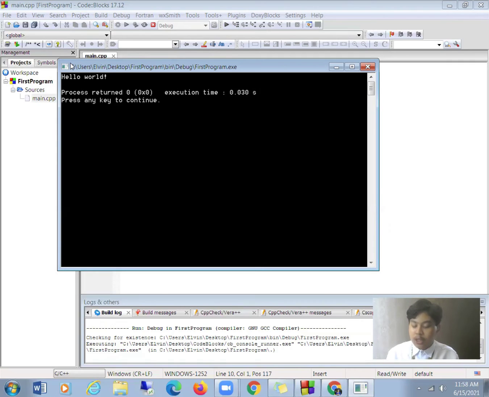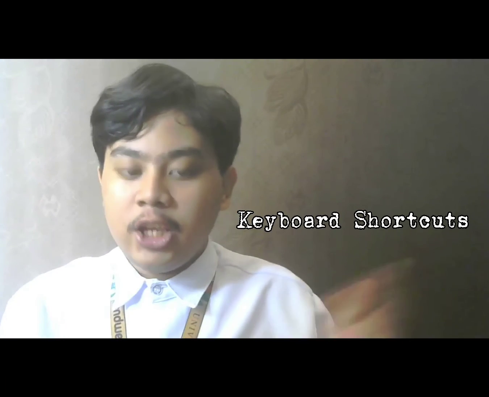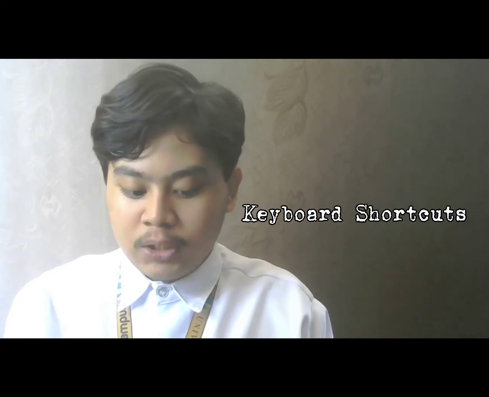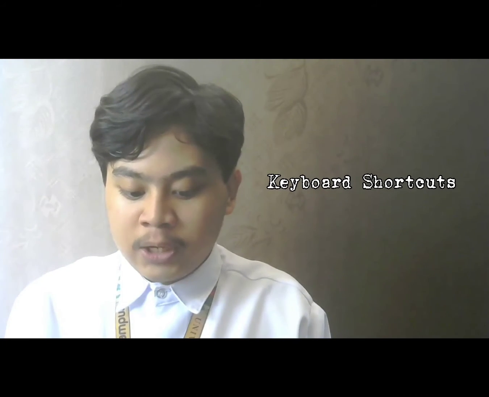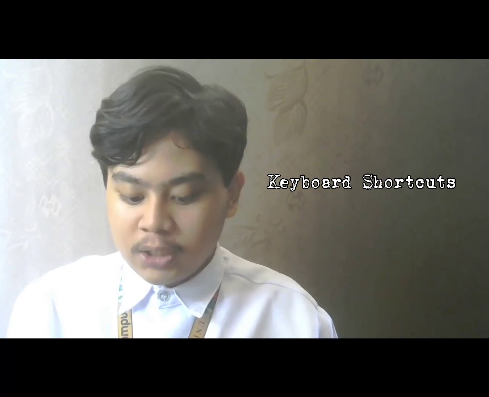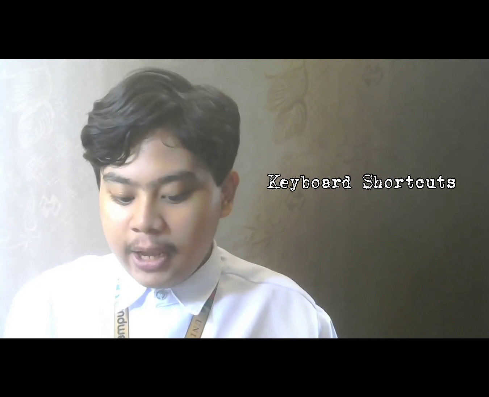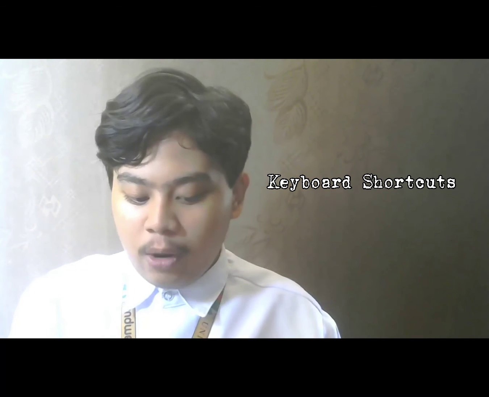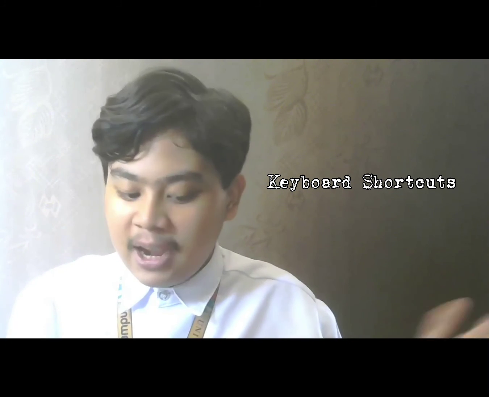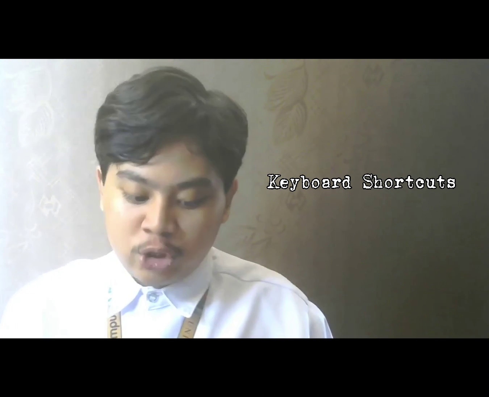I will show you keyboard shortcuts. I will just stop this sharing. As you can see on my left side, you will see the keyboard shortcuts. Keyboard shortcuts can help speed up the usage of Code::Blocks. While you may not use all the keyboard shortcuts available, it helps to know a few. Below are some useful keyboard shortcuts.